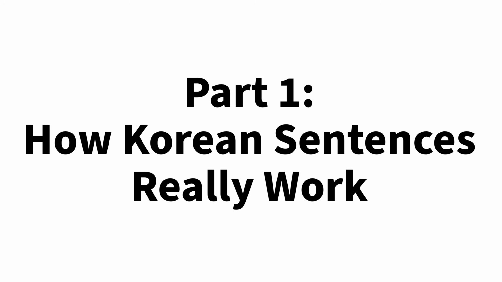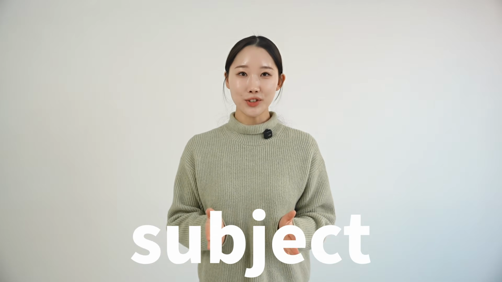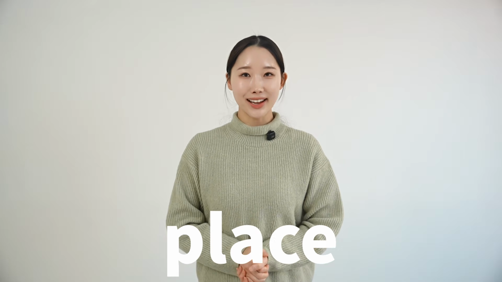Alright, let's start with a quick overview of how Korean sentences actually work, because once you get this, particles become a lot easier. In English, word order does most of the work, but in Korean, particles tell you exactly what role each word plays in the sentence. The topic, the subject, the object, the place, and so on. Without particles, sentences can become unclear or even change meaning completely.